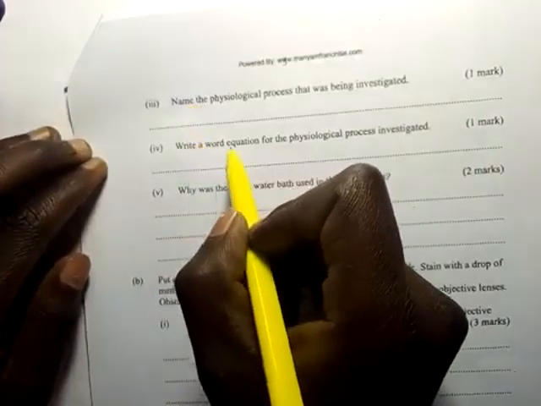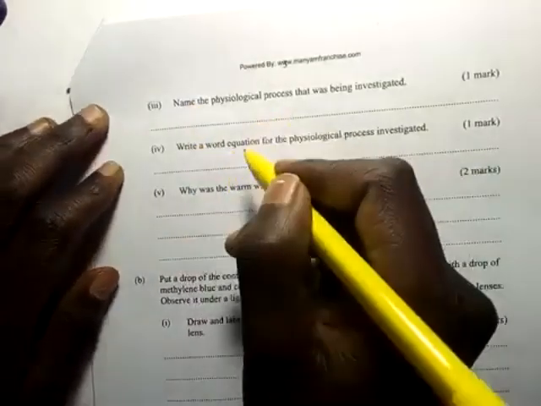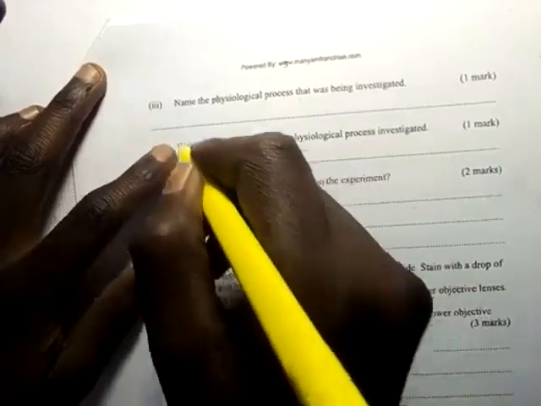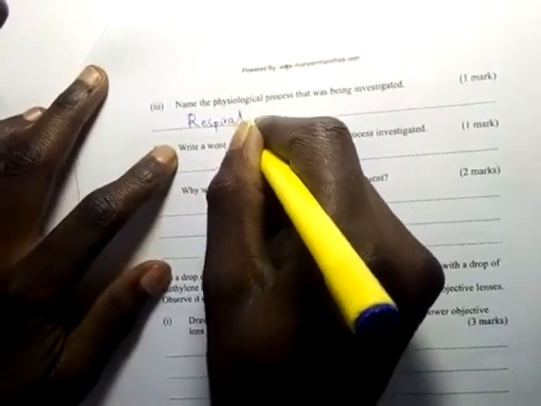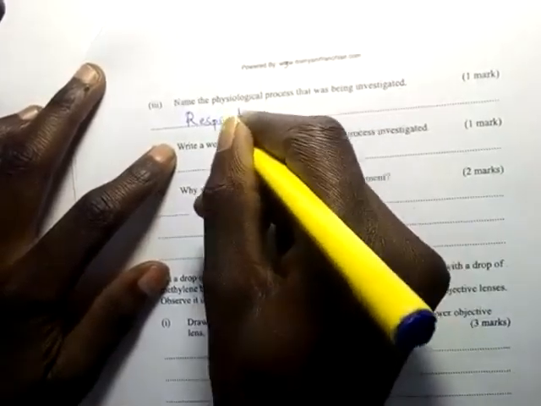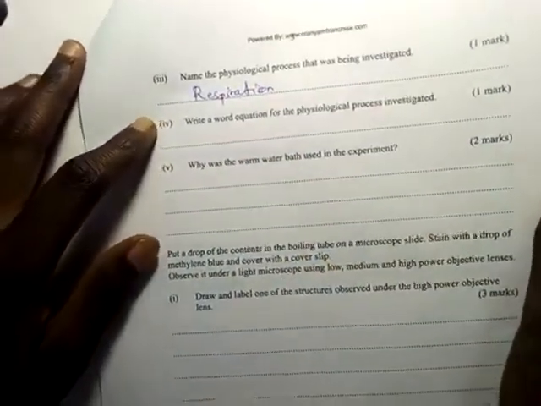Name the physiological process that was being investigated. Now this process was respiration. Write a word equation for the physiological process investigated.